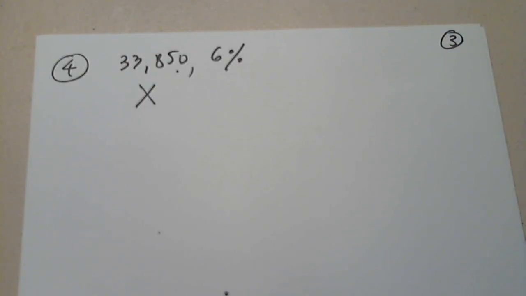So the idea is that we want to purchase an item. The item has price X, but when we go to the cashier, the cashiers, they add 6% of the price. So how do we write that scenario? And we end up paying $33,850. We have to write an equation.